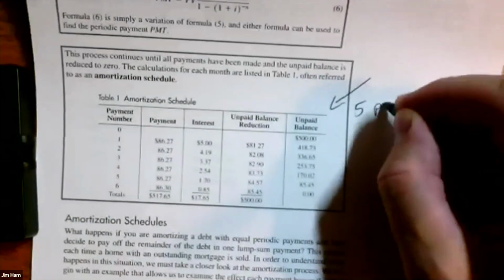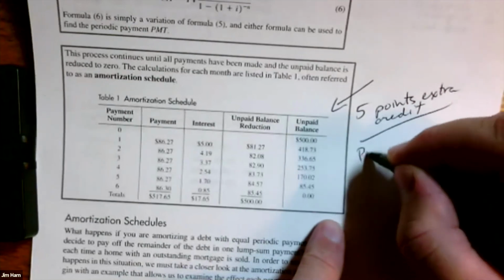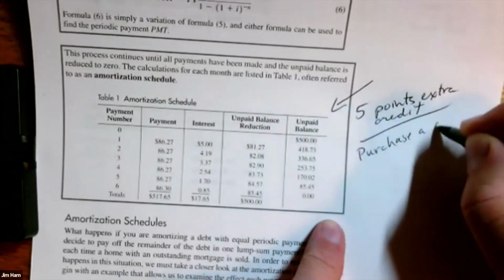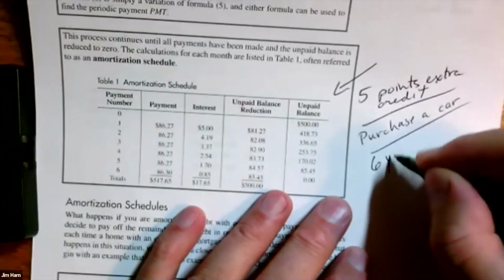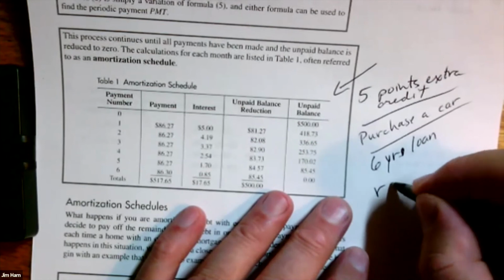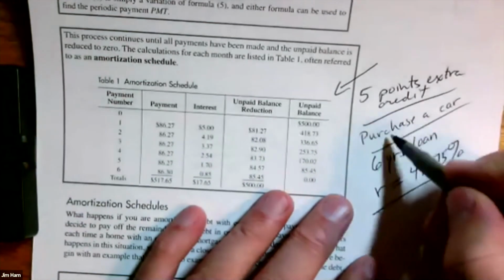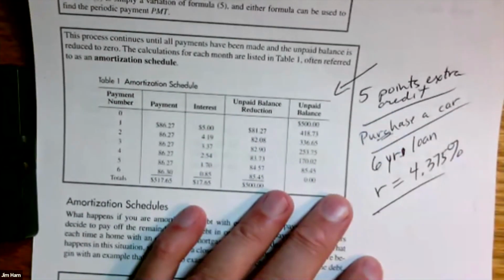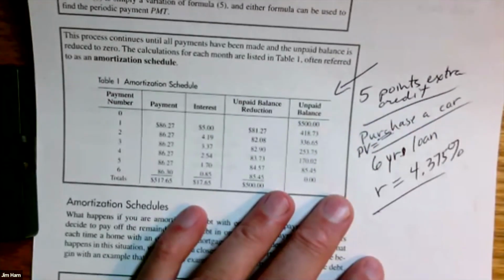Okay, so 5 points of extra credit is to, let's say that you're going to purchase a car. And let's say you're going to take the loan out for 6 years, a 6-year loan. And let's say that your annual interest rate is 4.375. So find a car you want to purchase, and let's just say that the purchase price of the car is going to be equal to the present value of your loan. It's not quite how it works out, but there are some other things that we'll consider.